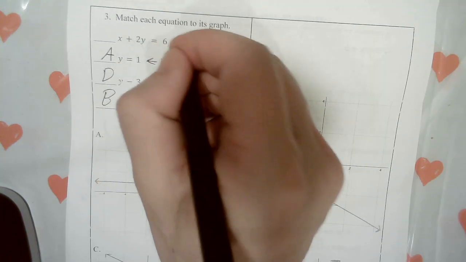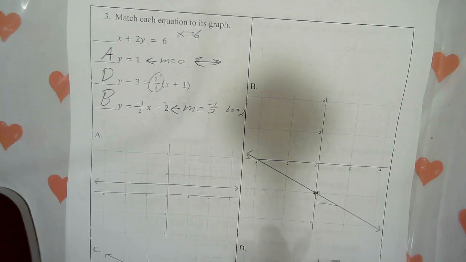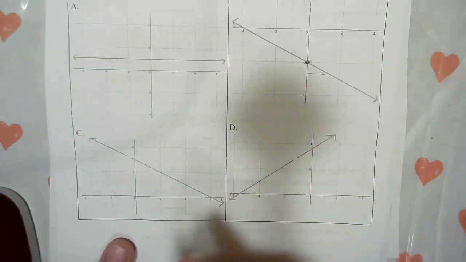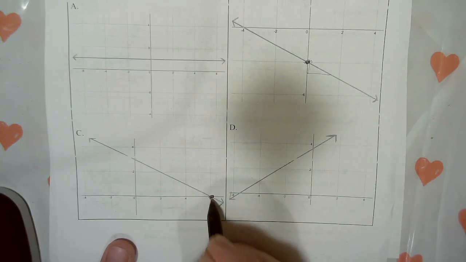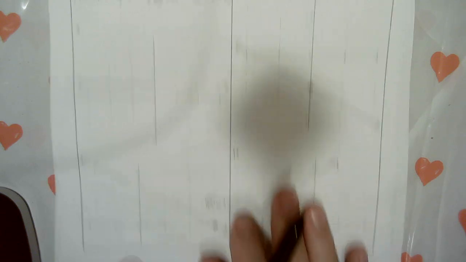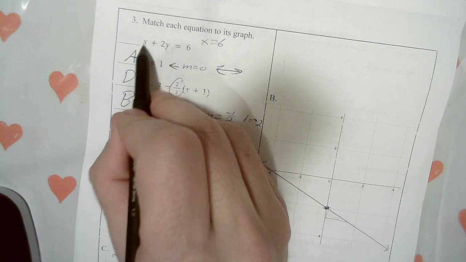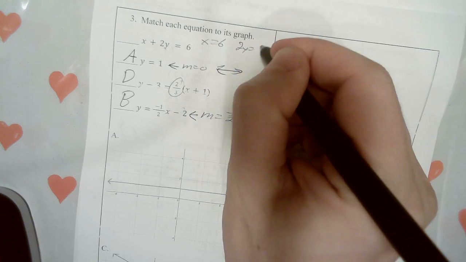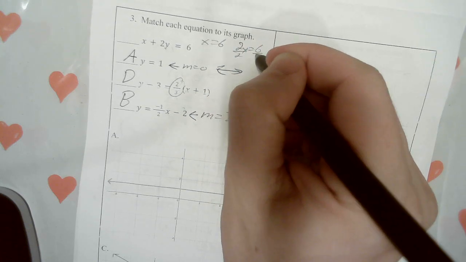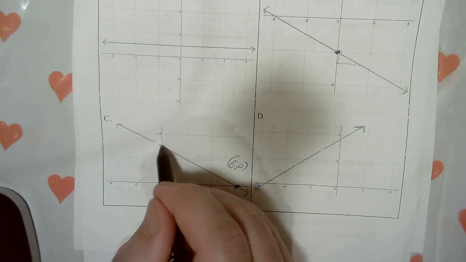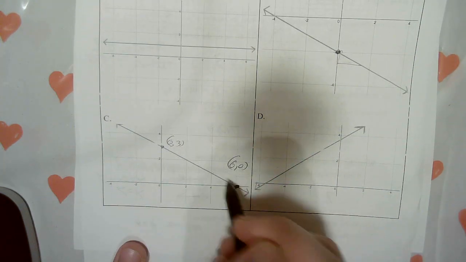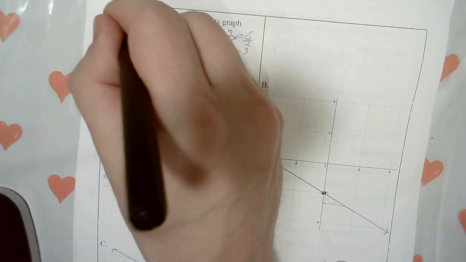If I put in a 0 for y, I got x equals 6. So I've got (6, 0). So over to 6, (6, 0). If I plug in 0 for x, then I've got 2y equals 6. Divide by 2, and I've got y equals 3. So I've got (0, 3). That's where I got that plotted.